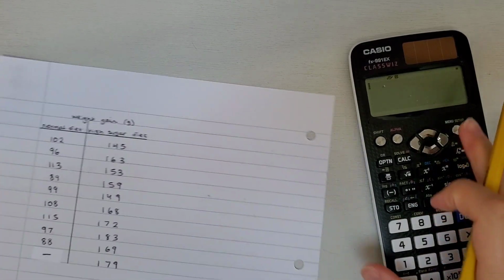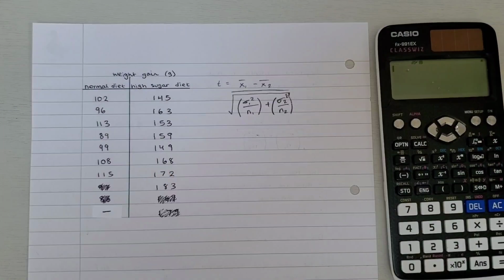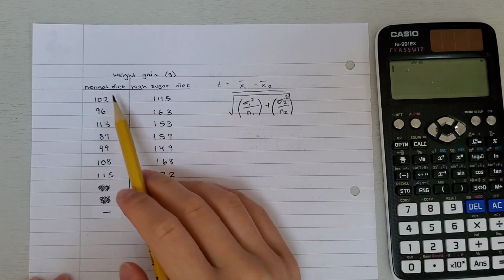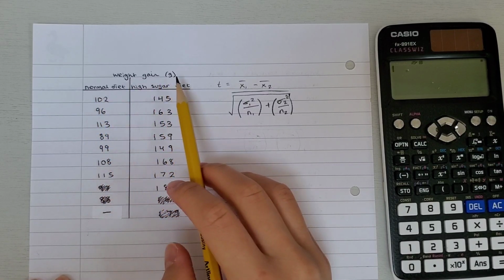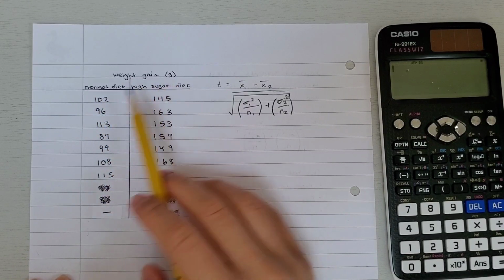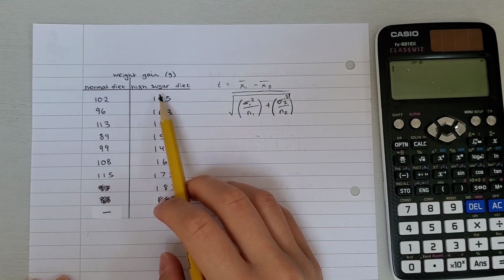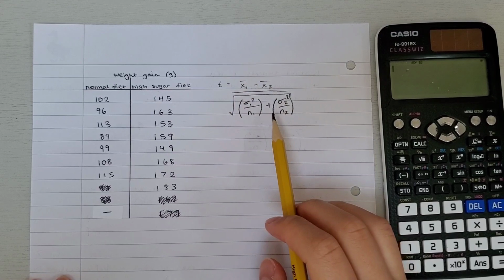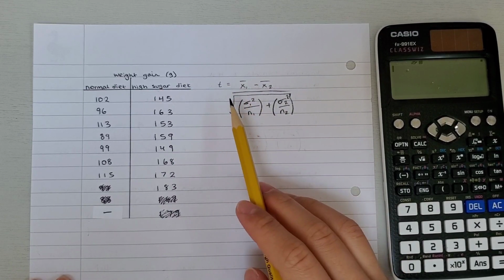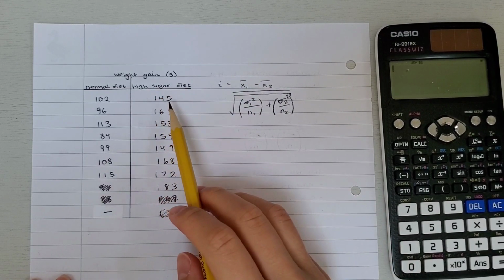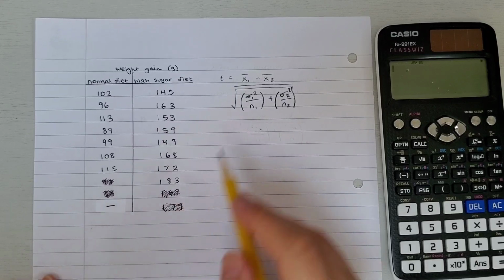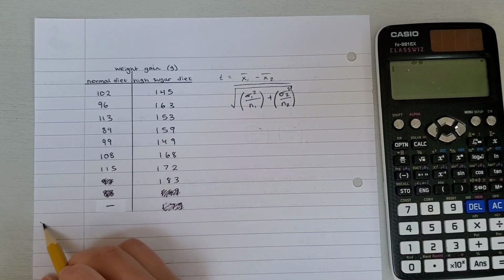For our example, we've got data here. We're given a set of data with the weight of the rats on the normal diet and the weight of the rats on the high sugar diet. We have copied the equation here for the t-value. We need to find the means of the data sets.